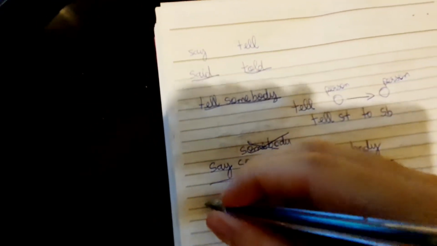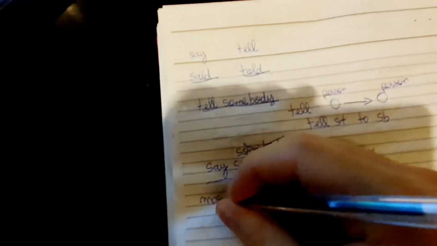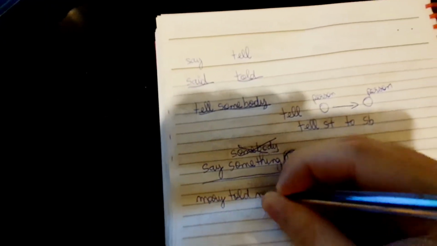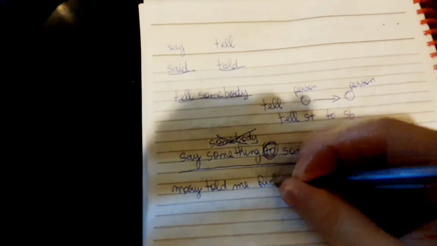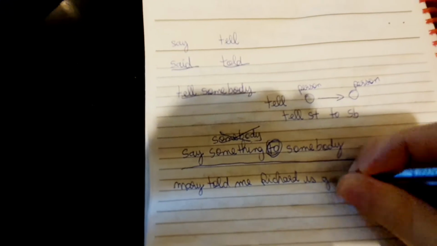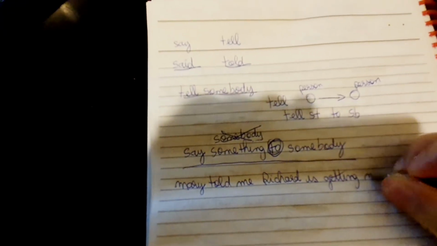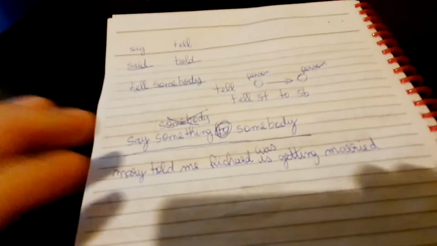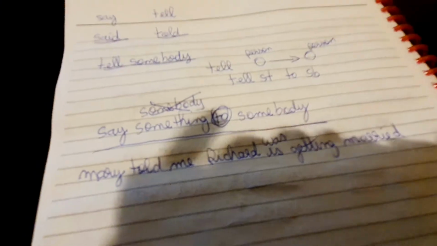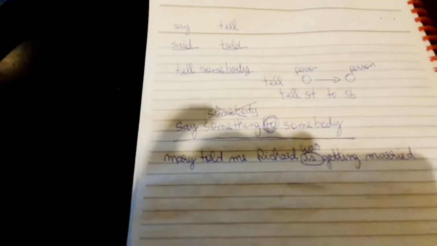For example, Mary told me Richard is getting married. Or was getting married, right? You know that depending on the situation, it's optional. You can use the verb in the simple present in reported speech as long as the situation which is described still applies.